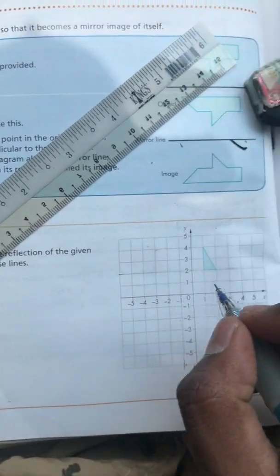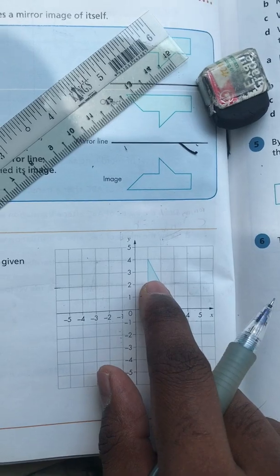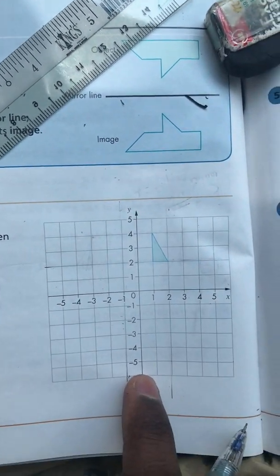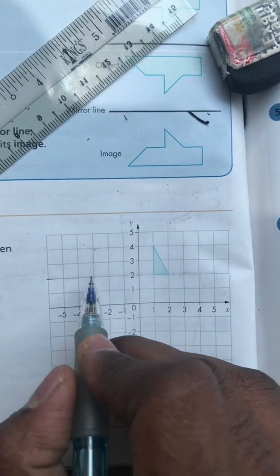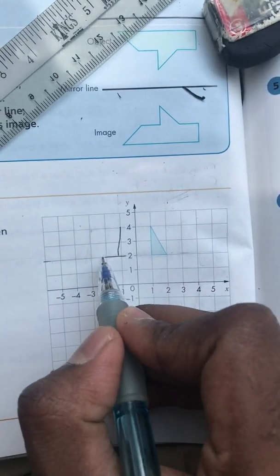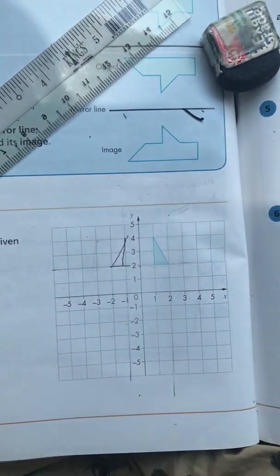So now for the last one, they say reflect at the y-axis. So where is our y-axis? This is our y-axis, right? They say I'm going to reflect this object at my y-axis. So basically this y-axis will be my mirror today. I'm going to flip it, so it'll look like this. So there you go. You see the distance is maintained and I reflected at the y-axis.